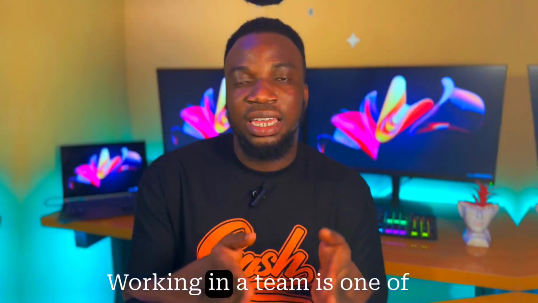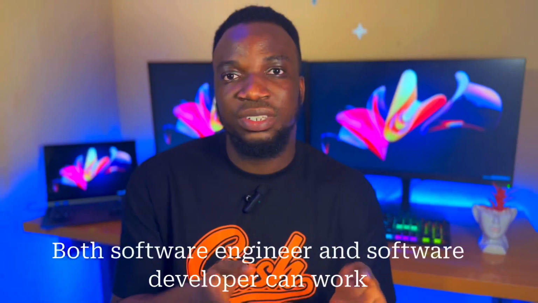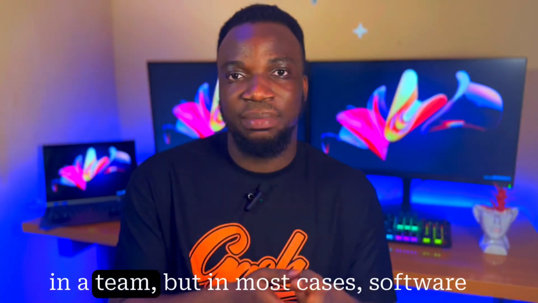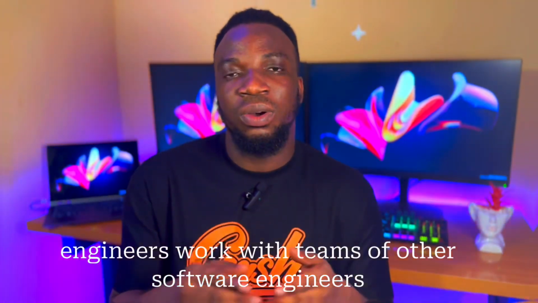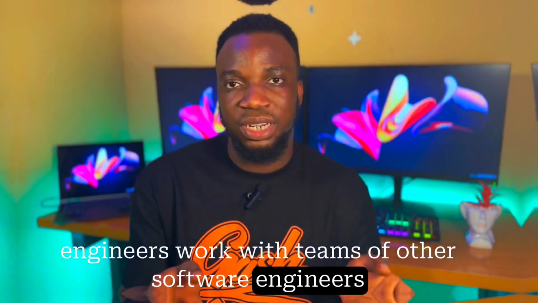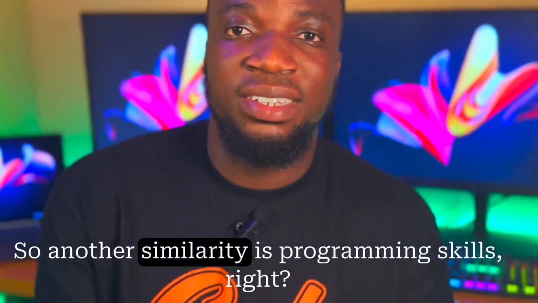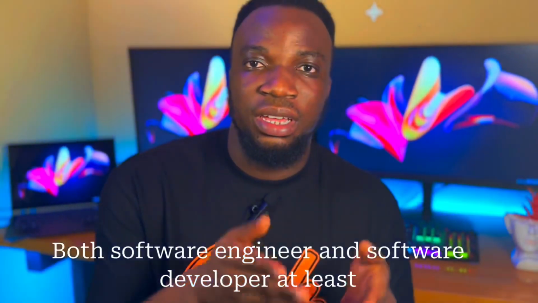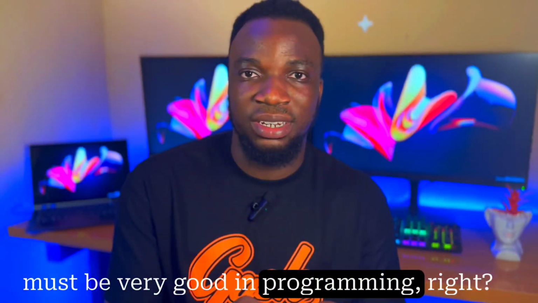Working in a team is one of the similarities between these two roles. Both software engineer and software developer can work in a team. But in most cases, software engineers work with teams of other software engineers, right, to solve a particular problem. Another similarity is programming skills, right? Both software engineer and software developer must at least be very good in programming, right?